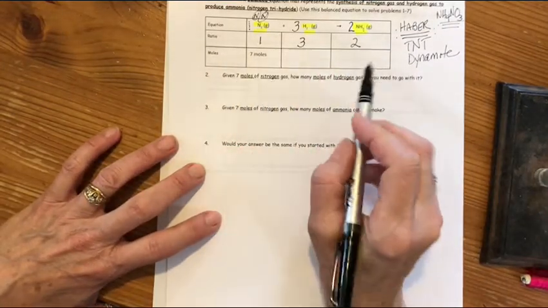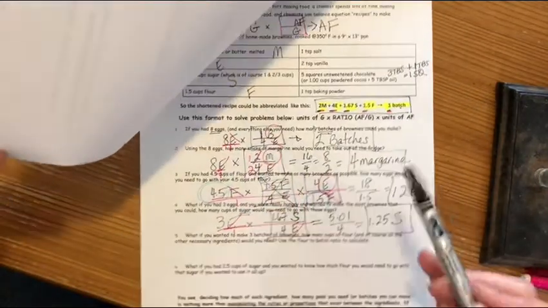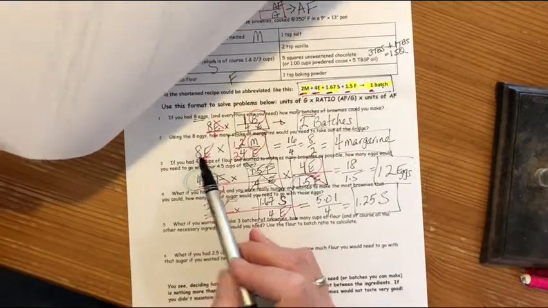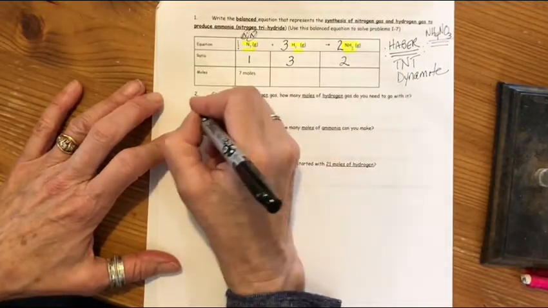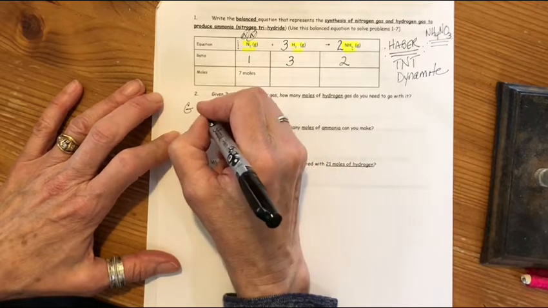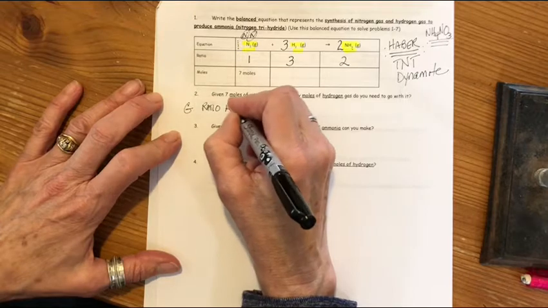7 moles of nitrogen gas. How many moles of hydrogen would you need to go with it? Kind of like, you got 8 eggs. How many batches could you make? You got 8 eggs. How much margarine do you need to go with it? Same idea. So again, we always start with what we're given, get some sort of a ratio, and then we're left with our asked for.